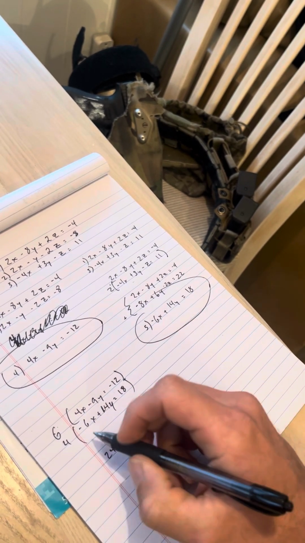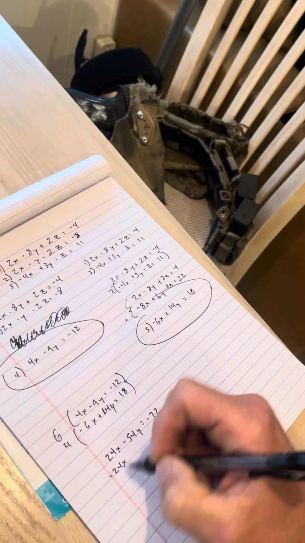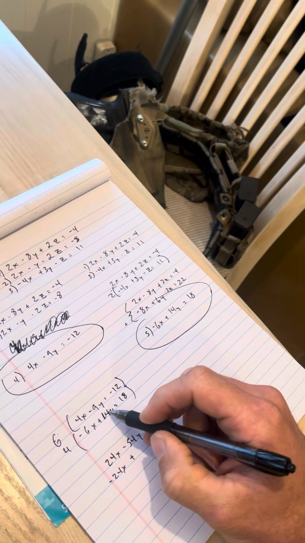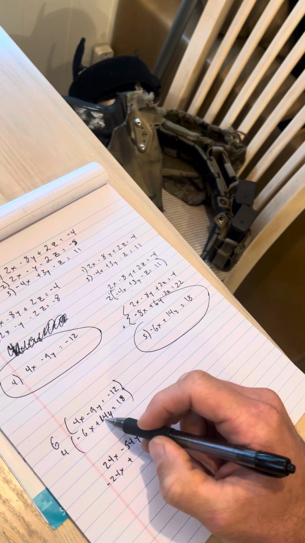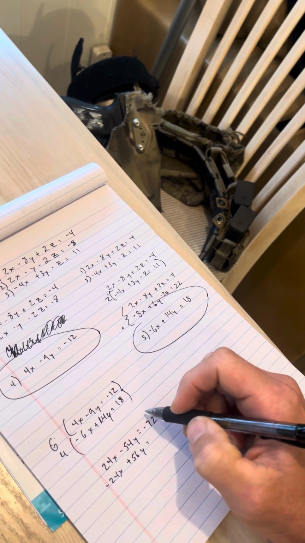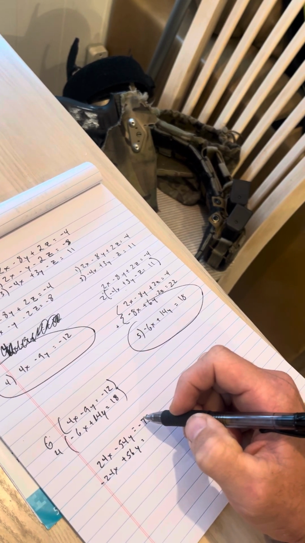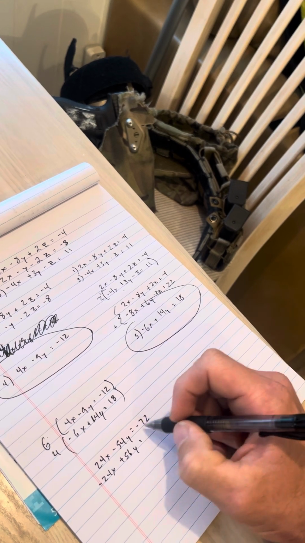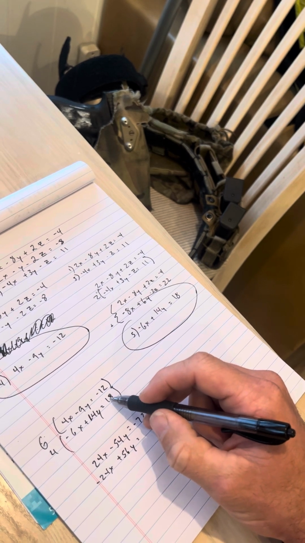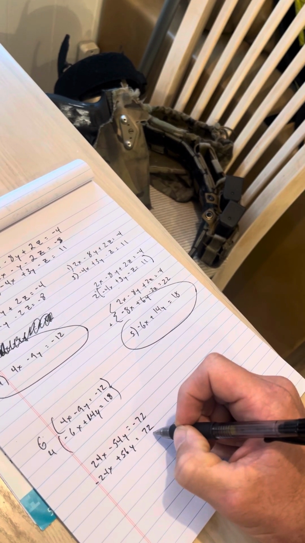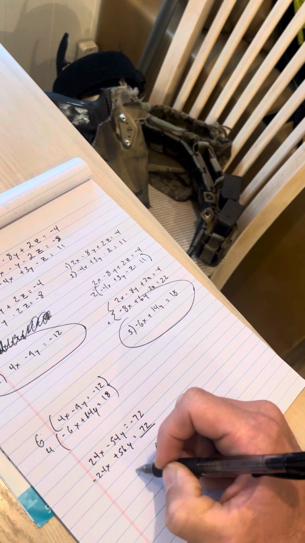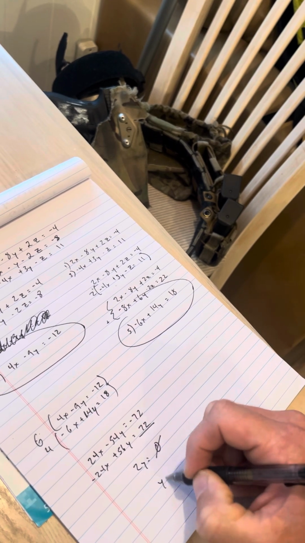We'll do the same 4 across, so negative 24x plus 56y equals 72. Alright, so this gives me a 0 on the x side, with this being 2y equals 0. So this tells me y is 0.